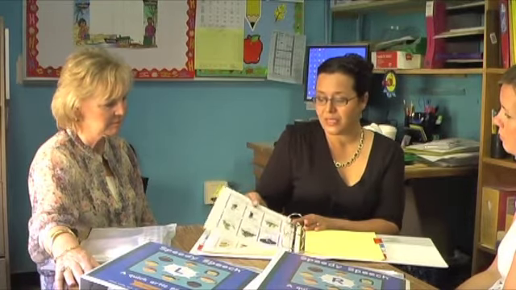And then after initial 1 syllable words, you have initial 2 syllable words followed by final 1 syllable, final 2 syllable, medial 1 syllable, and medial 2 syllables. So you have all of them here ready for use. Very organized in your binder, definitely.